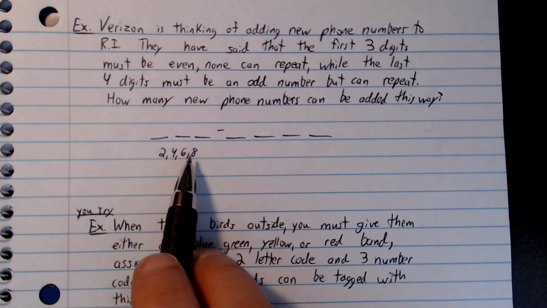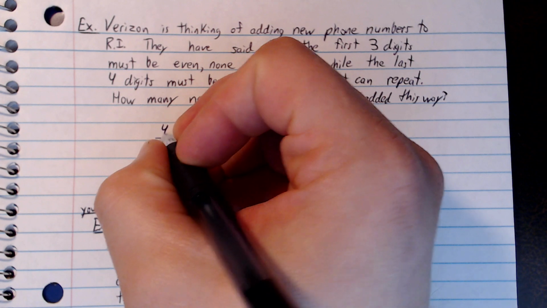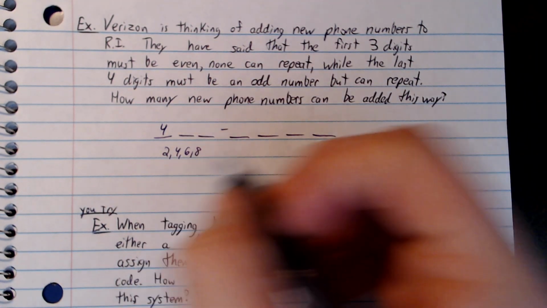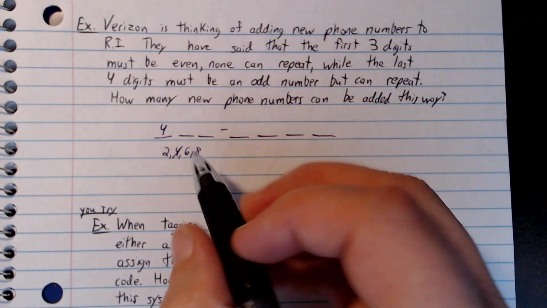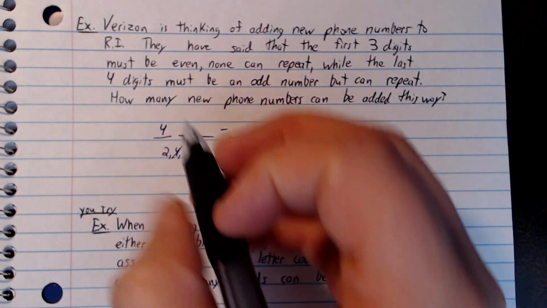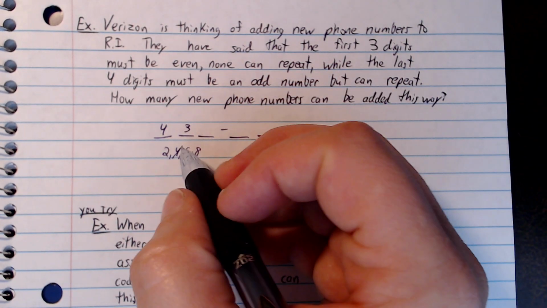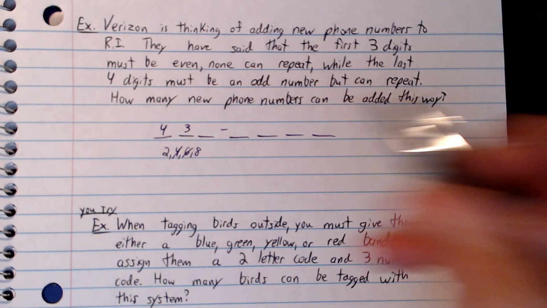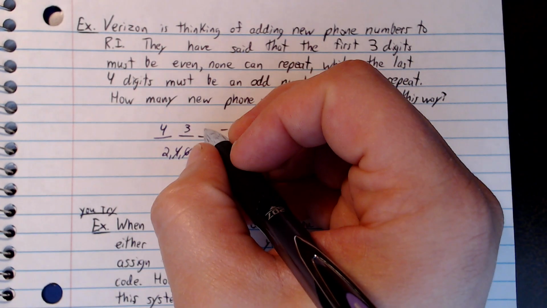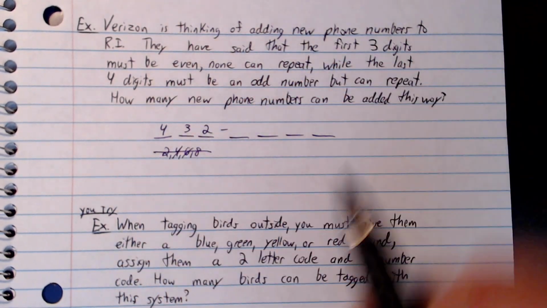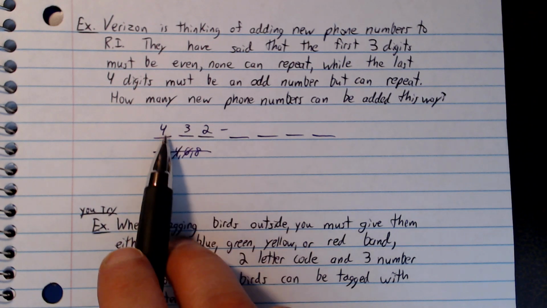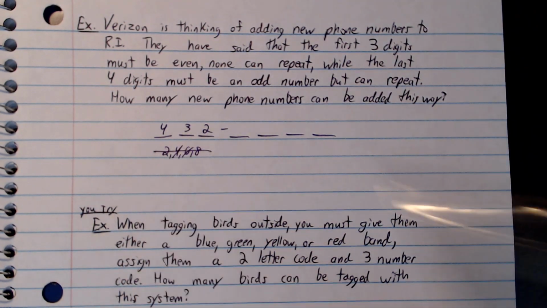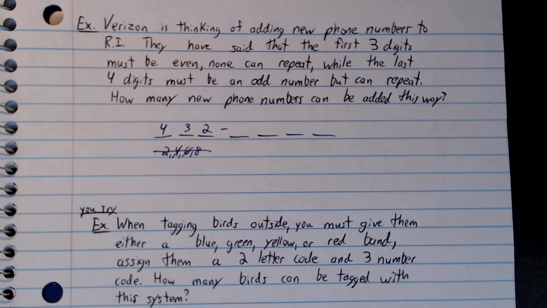So for the first digit, there's how many options? 4. Now let's say that we choose any one of them randomly, it doesn't matter. If we use it here, we can't repeat it, which means that we're down to only 3 choices here. Again, we randomly choose one of those, now we only have 2. Those are all the possible digits we could put in each of those spots, because we can't have anything repeat.